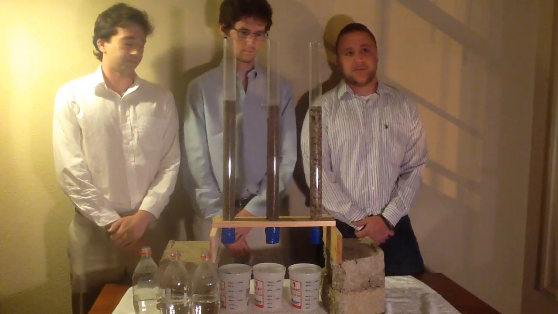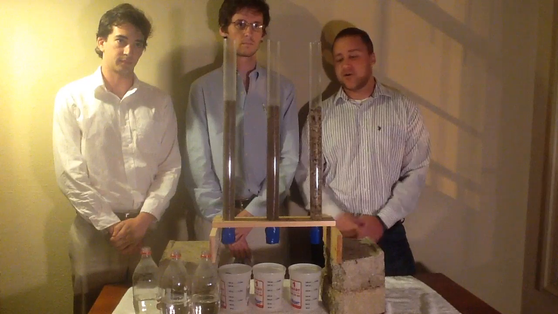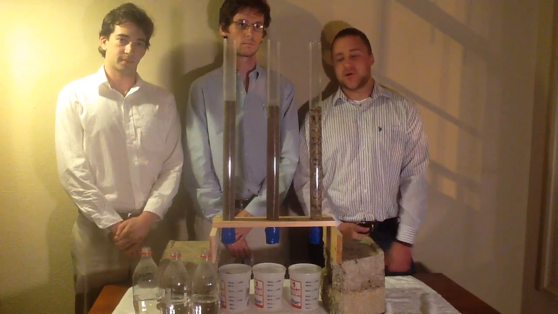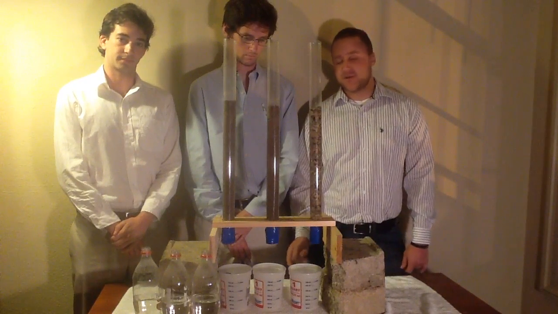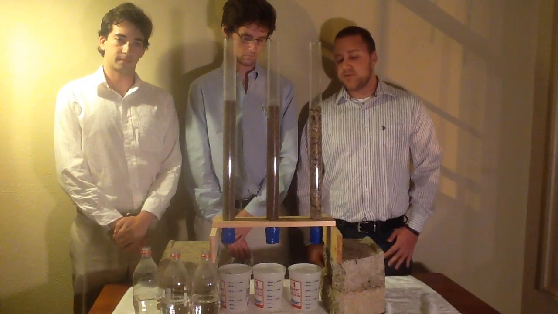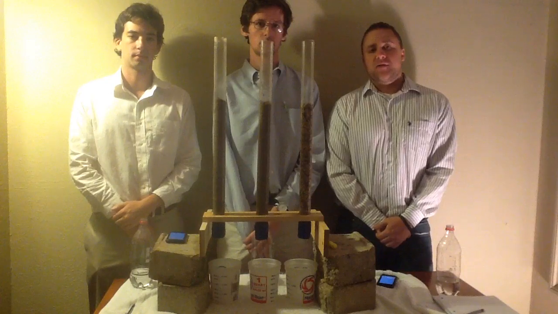Our experiment today involves the simulation of flow through our homemade core samples. We're going to measure the time it takes for 250 milliliters of water to pass through each core so that we could use Darcy's equation to estimate the permeabilities of each core. And now we're about to begin our experiment.